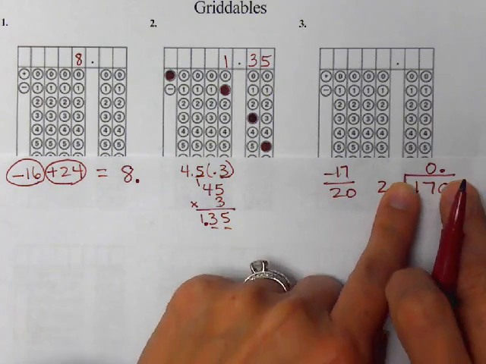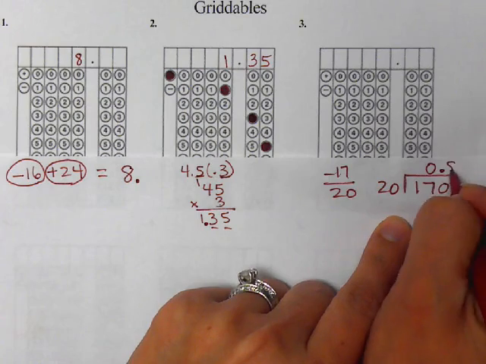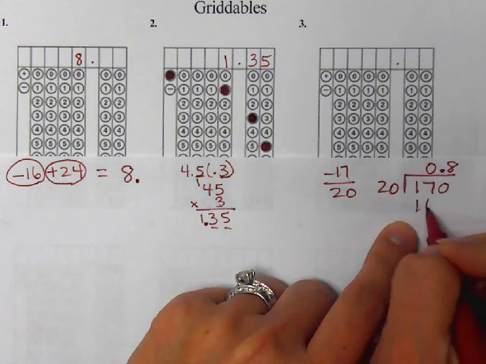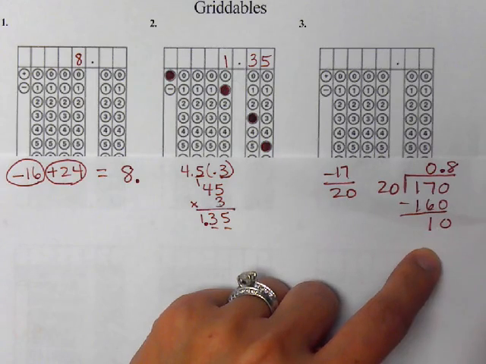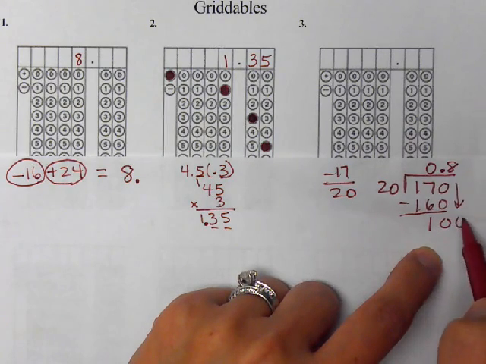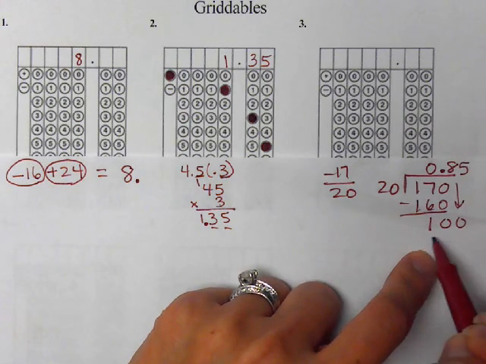Well, if I cover my zeros, 2 goes into 17 8 times, right? So then you just add your 0. 20 times 8 is 160. You subtract that out. I'm going to bring down another imaginary 0. 20 goes into 100 5 times, and this is going to 0 out here.